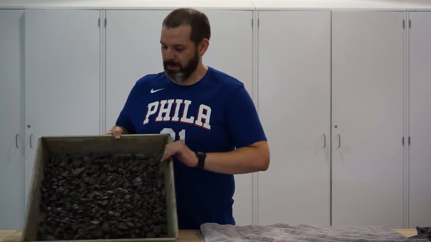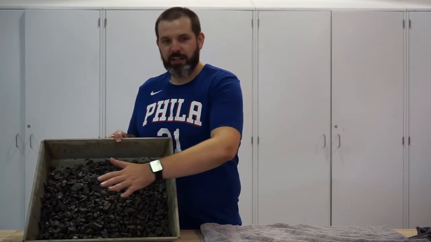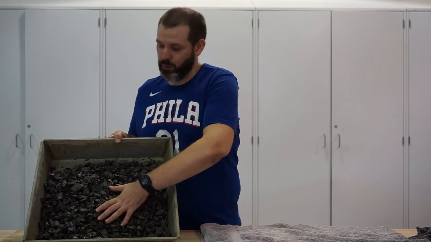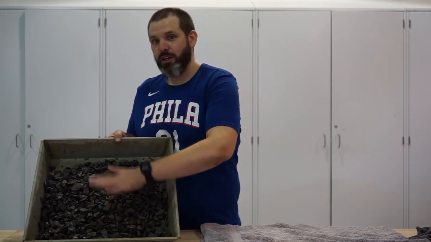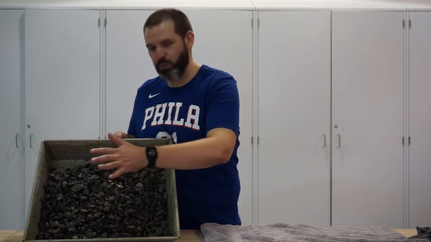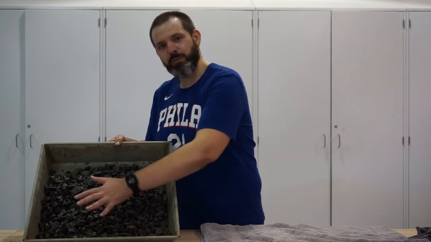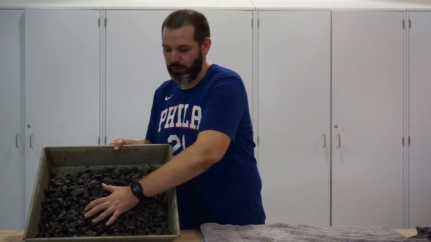So first, here I have our coarse aggregate. The coarse aggregate has been hand sieved through the number 4 sieve. It has been dried for 24 hours in a 110-degree oven, and then it has been soaked in water at room temperature for 24 hours. It is completely wet. I have just decanted the water off of it.